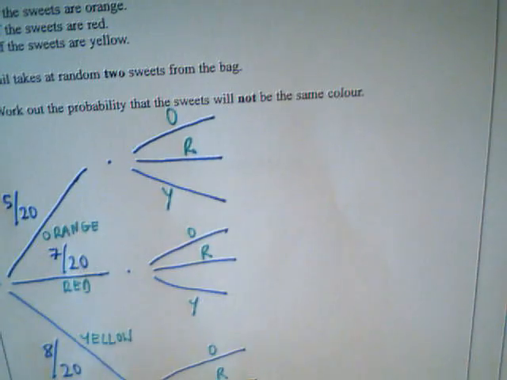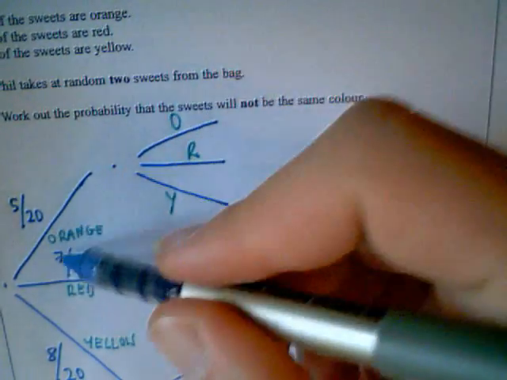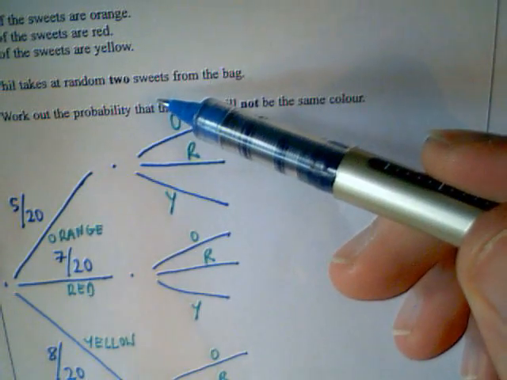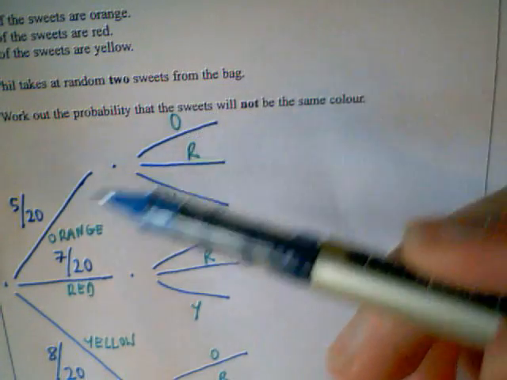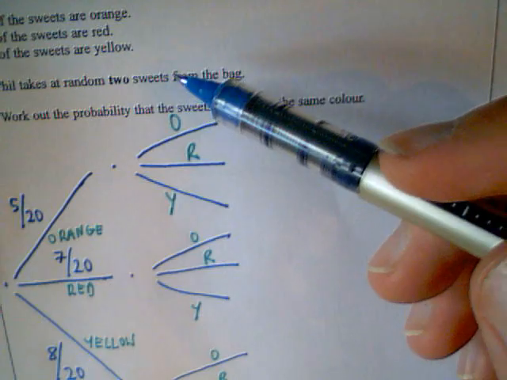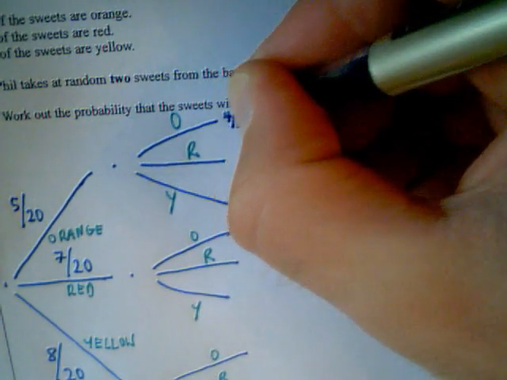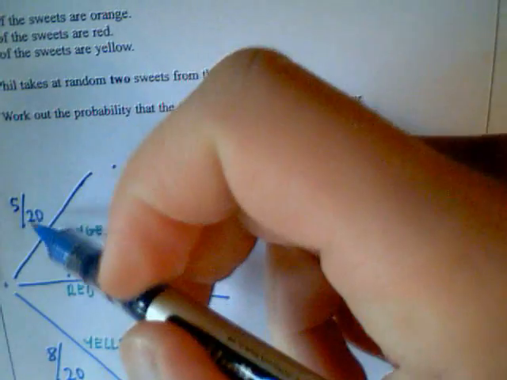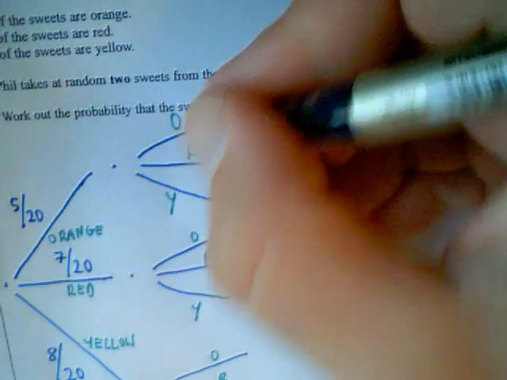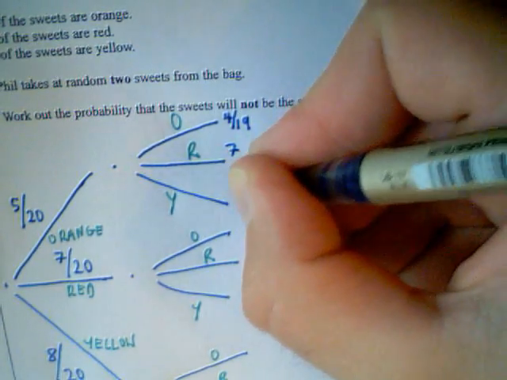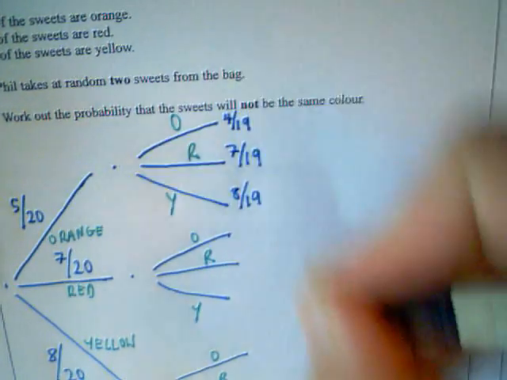Okay. But this time, we assume he's taken an orange sweet on the first go. So now how many orange sweets are available? Well, there's only going to be 4, but how many total sweets are available? There's going to be 19. So he's got a 4/19 chance here. He didn't pick a red sweet on the first go, so he has 7, and he has 8 yellow, but they're out of 19, and that's important.